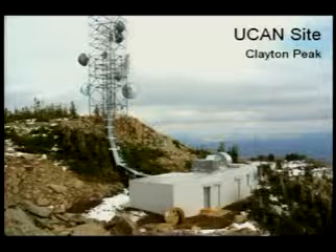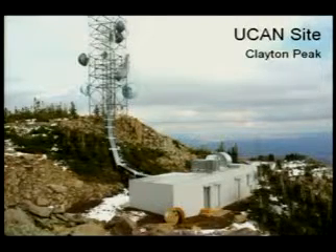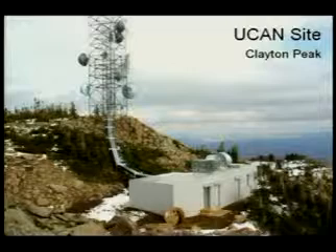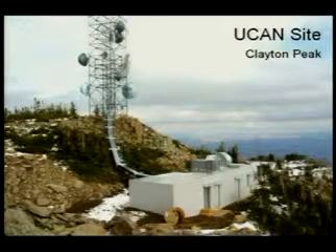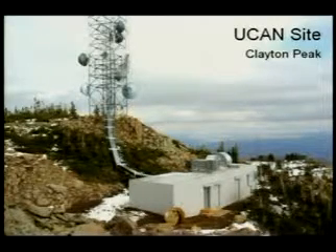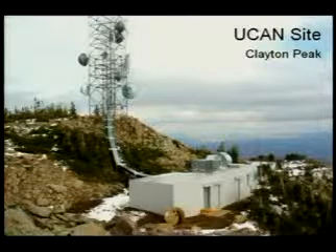This is one of the other ones that covers a little bit different area. We happen to have some other radio equipment that we take up here on a regular basis, and so this is an easy one for us to see and get close to. But they've got different sites all around.